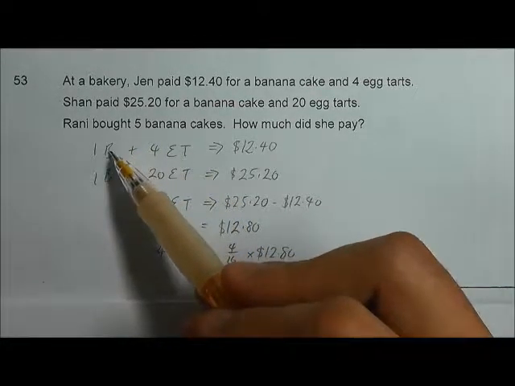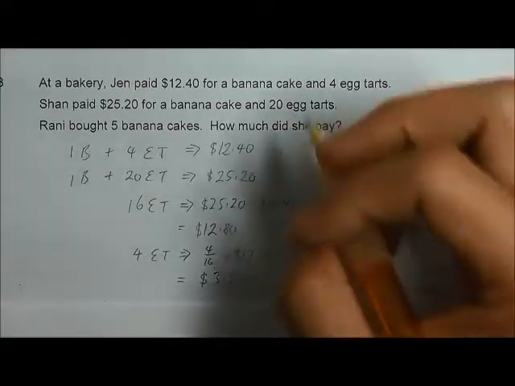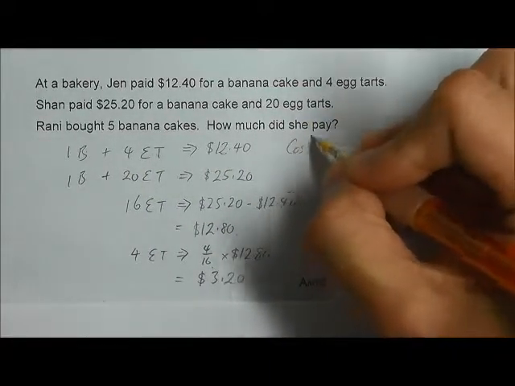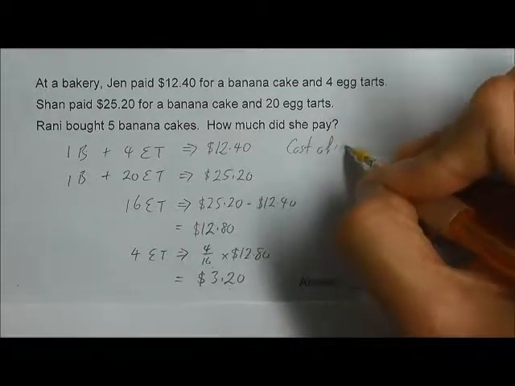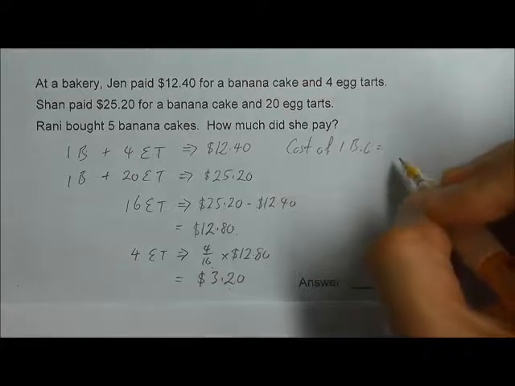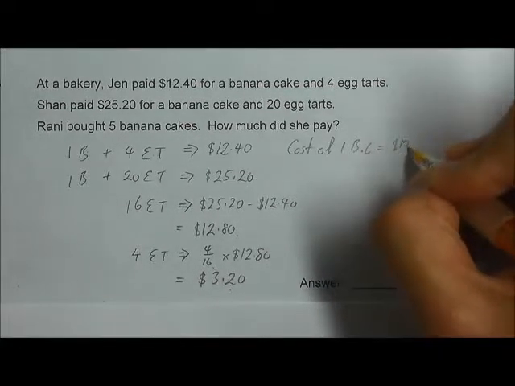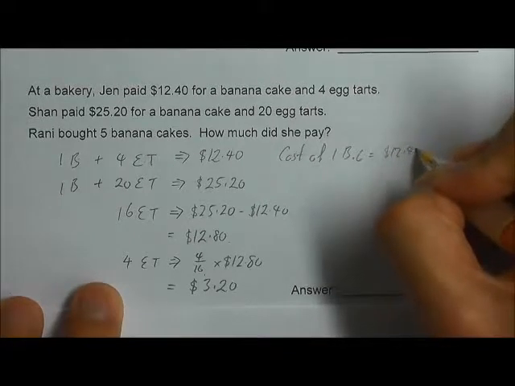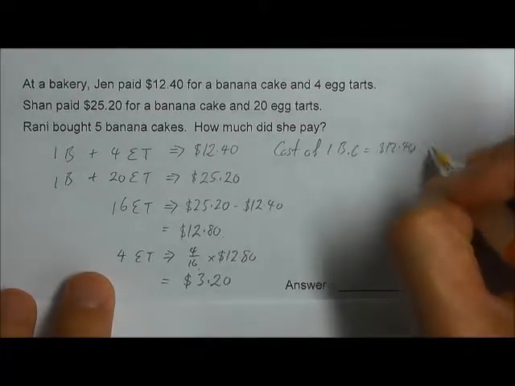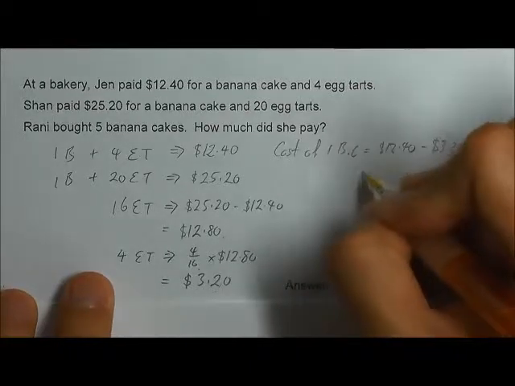Okay, so if 4 egg tarts cost $3.20, we can substitute this value into this equation here, so we can find out the cost of 1 banana cake. That will be $12.40 minus $3.20.